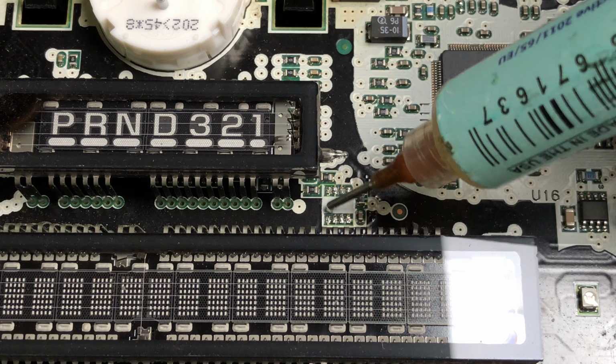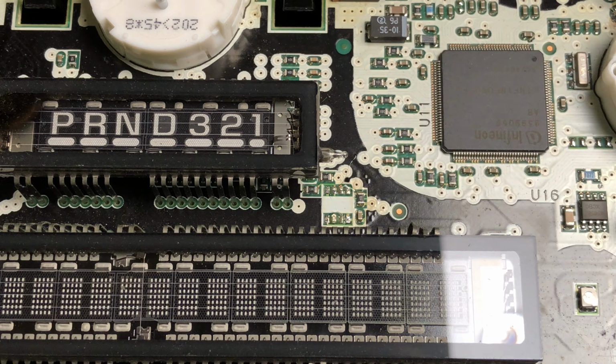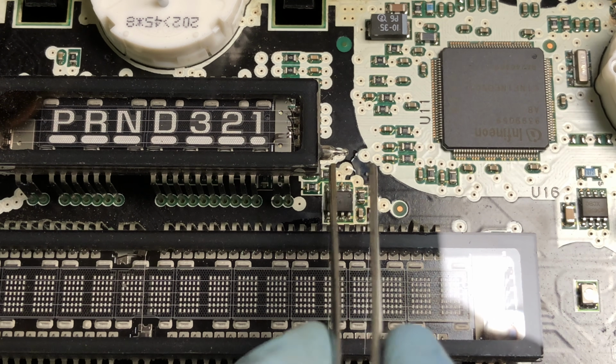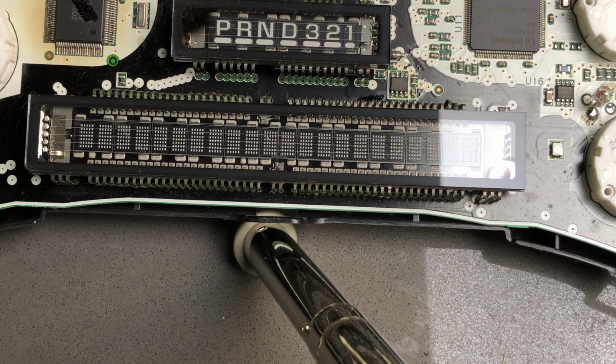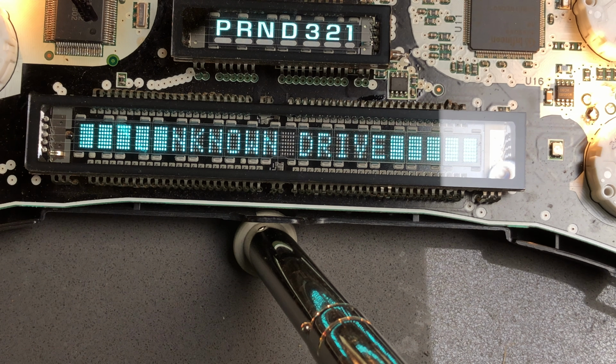I'm going to apply some flux, so this way it will have good adhesion. The customer stated that the last mileage reading he remembers was right around 178,000 miles. So I hope we've done everything right, and let's go ahead and power this cluster up. Another success. Now it's time to reassemble.